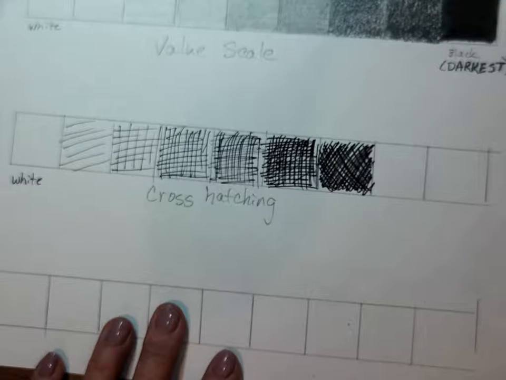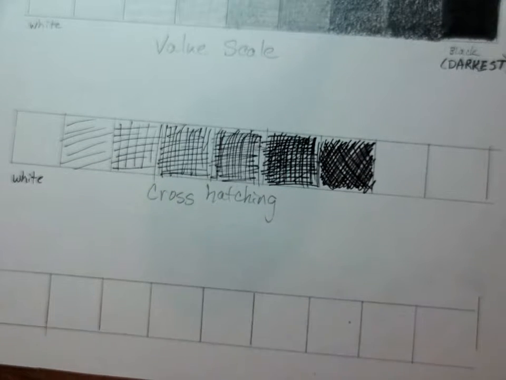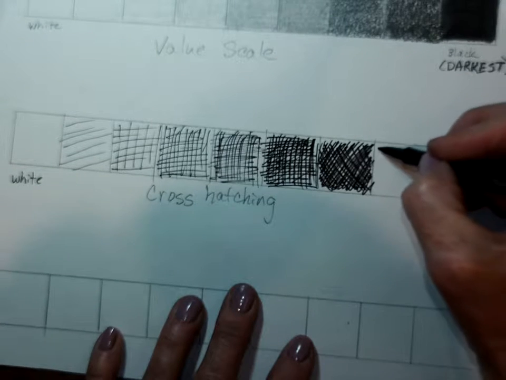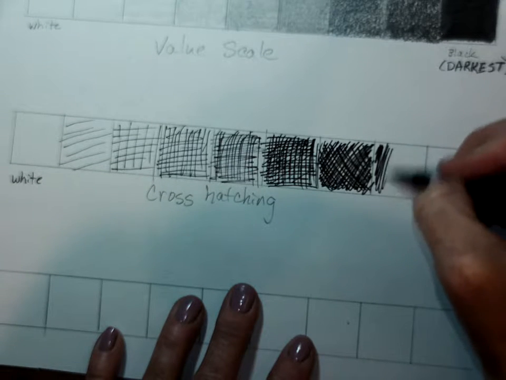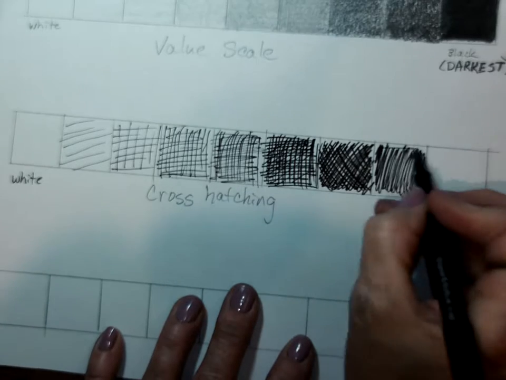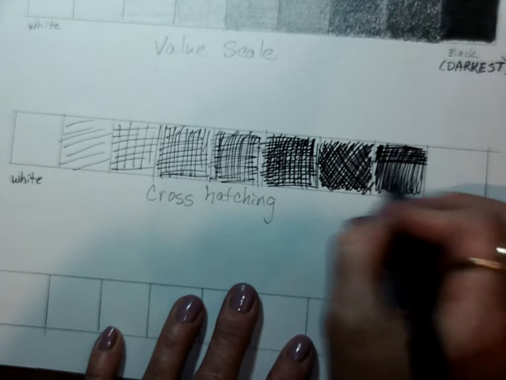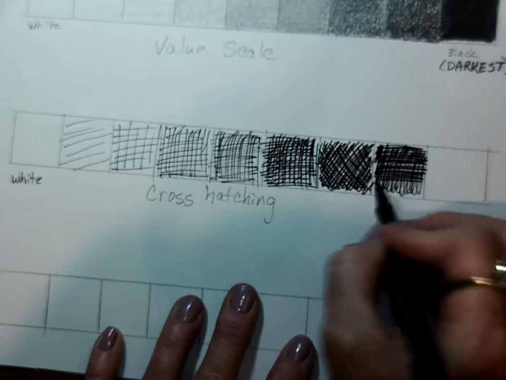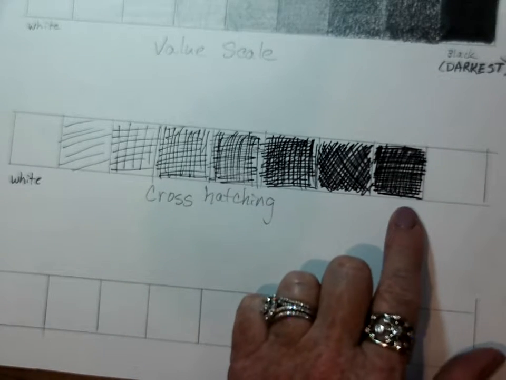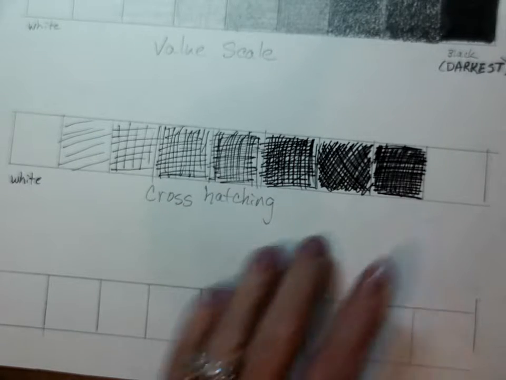But back up and look, squint, and make sure that you see them getting a little darker each time. So even when you work with pen and ink, you can get shadow and shading just by overlapping your lines.